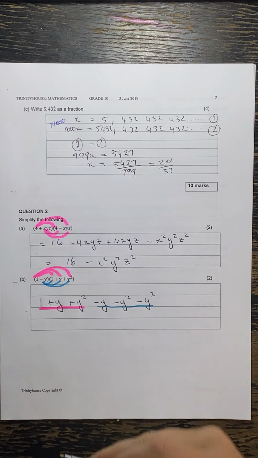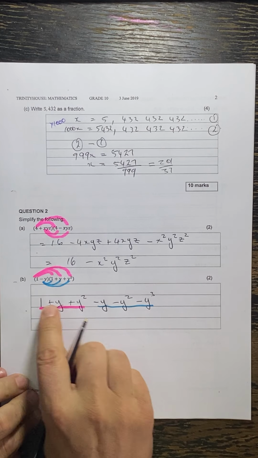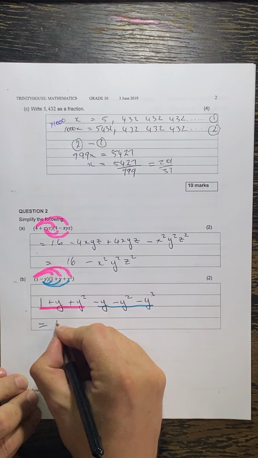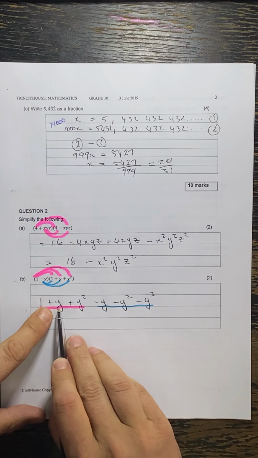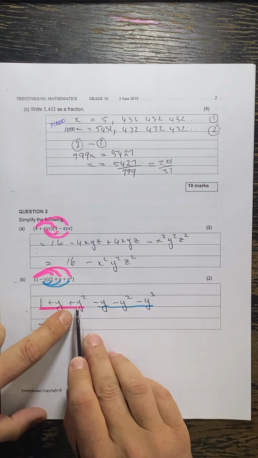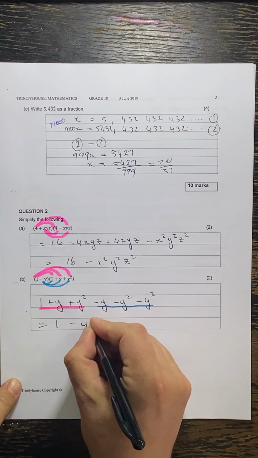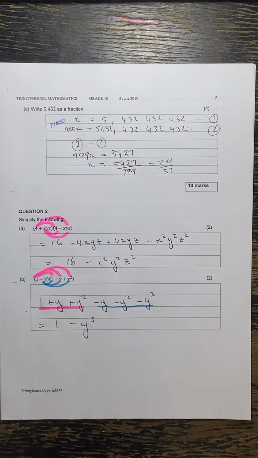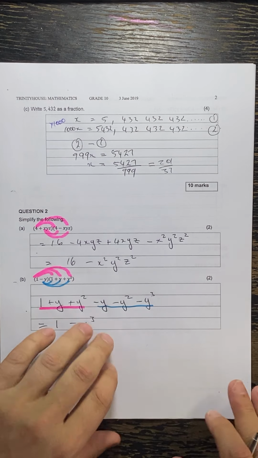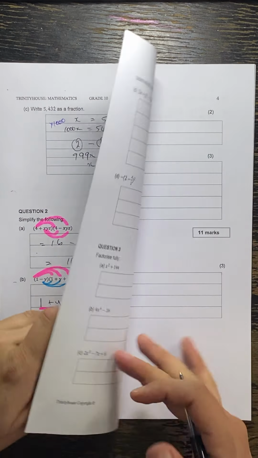Now all I do is get like terms together, so there's no other numbers, so it's just 1. Then y minus y cancels, y squared minus y squared cancels, and we are just left with 1 minus y cubed. Okay, going on to the next question.